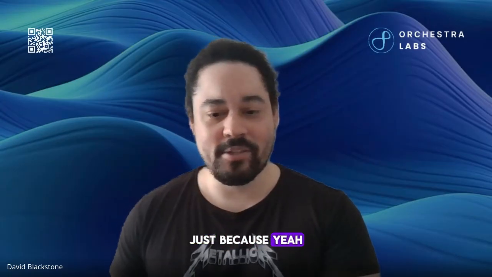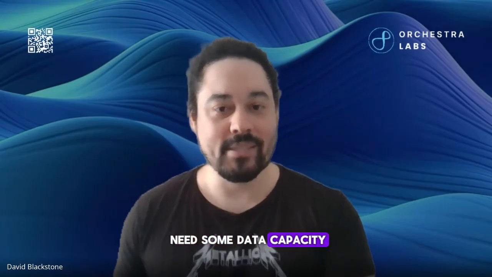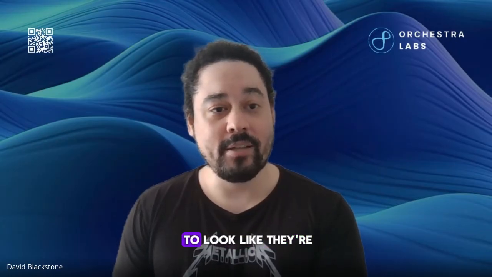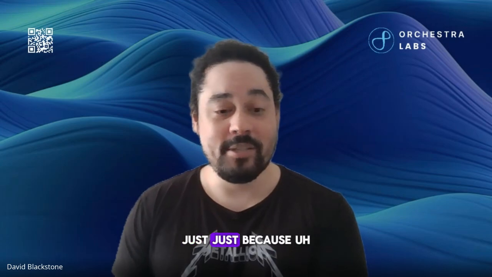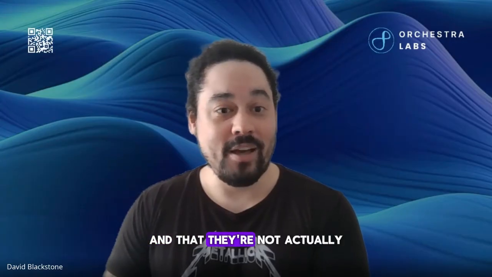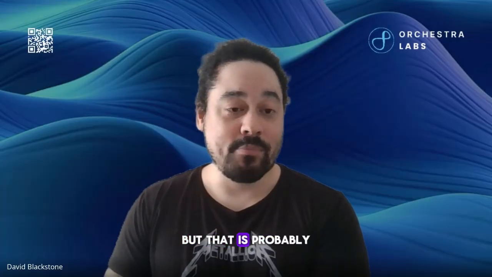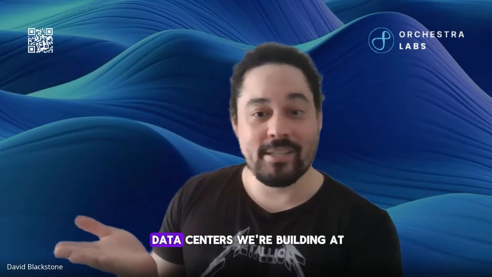I don't see data centers as really a solution for much of anything. Sure, you're probably going to need some data capacity, but you could always lease that from different places. You remember how companies used to hire a whole bunch of employees to look like they were growing? Look at our balance sheet, we're hiring all these people, we've got all these jobs on the job boards, look, we're growing. I imagine data centers are something like that. They're not actually growing so fast that they need data centers all over the place. It's probably just a way to throw money out and say, yes, you can still invest in us, we're growing, look at all the data centers we're building.